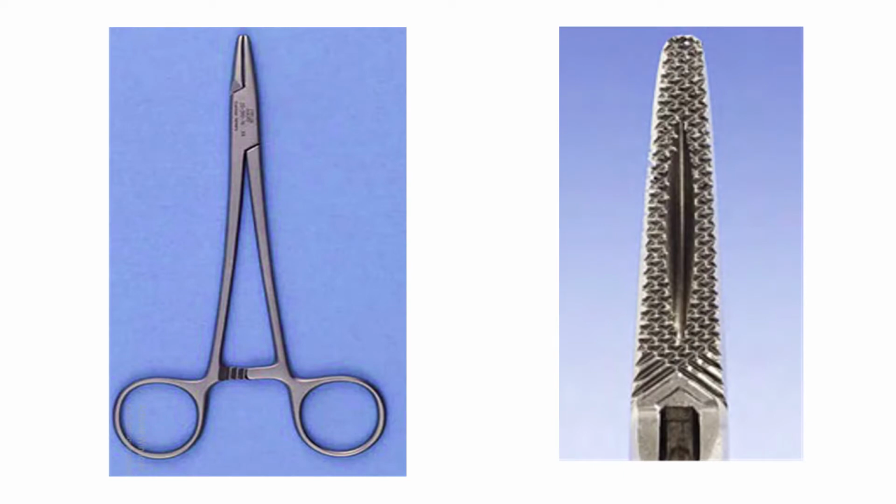So this is an example of a needle holder. You can see a locking handle, and if you look at the face of the beak, it has a cross-hatch appearance.